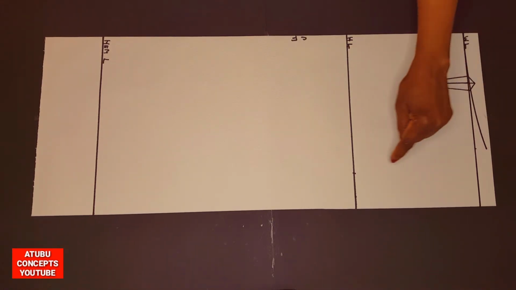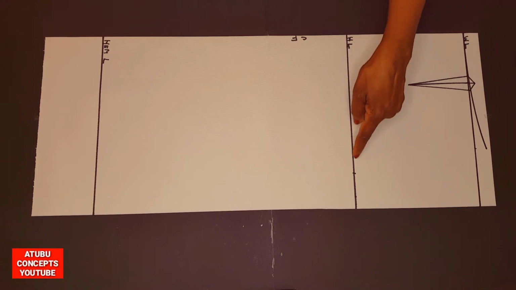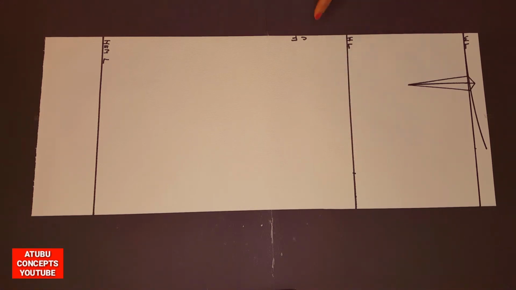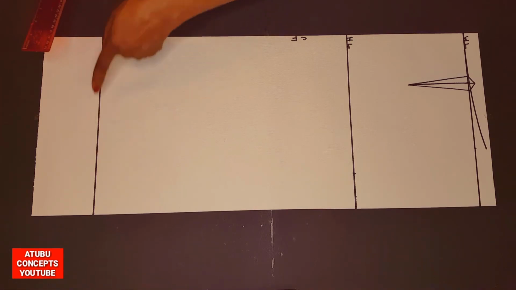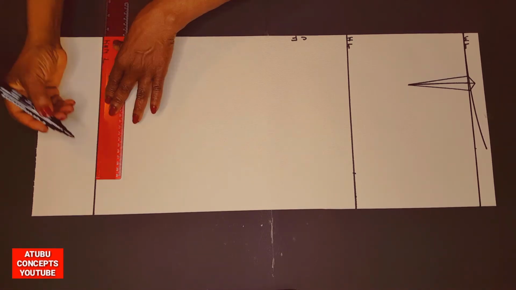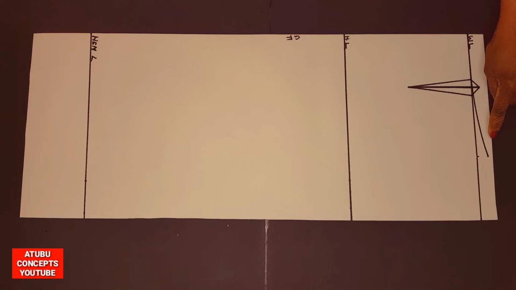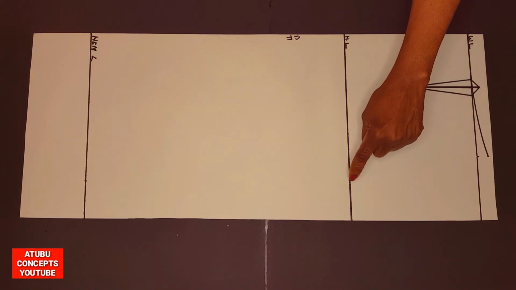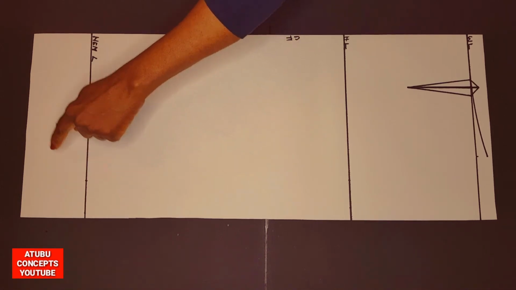Before we connect this point to this point, we are going to take this measurement, which is 10 inches, and use it to take the shape of the skirt block at the hem line. So I'm going to connect this point to this point with a French curve. Then I'll connect this point to this point with a straight ruler.